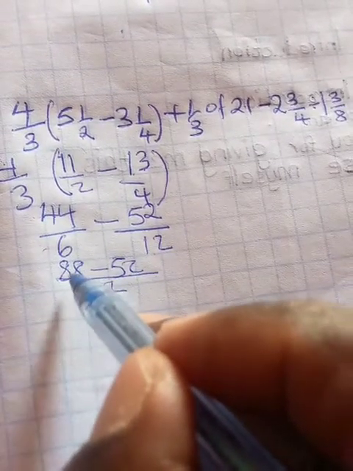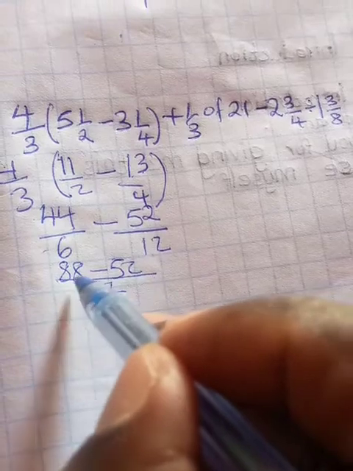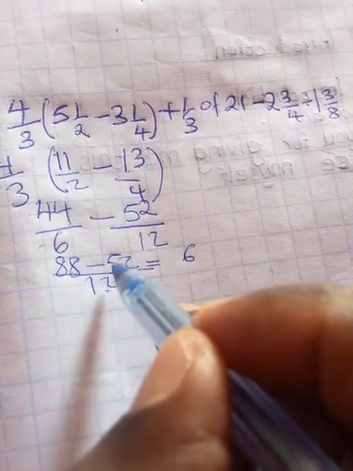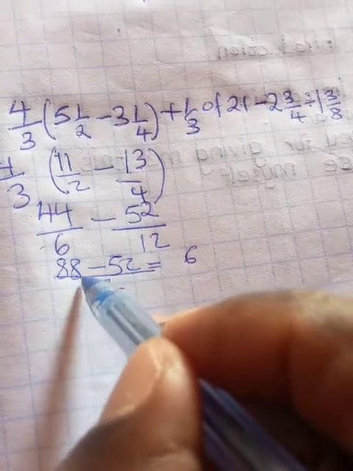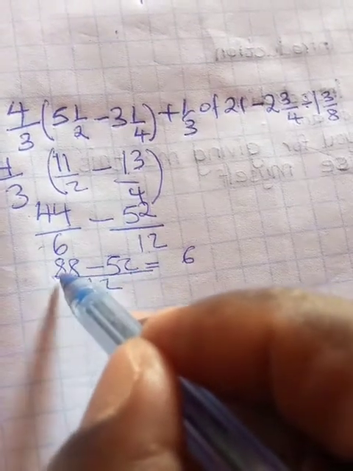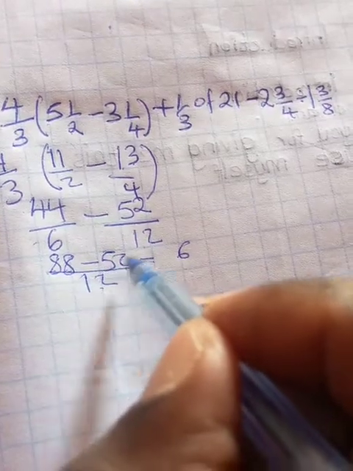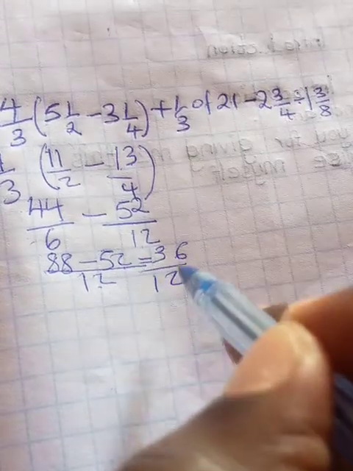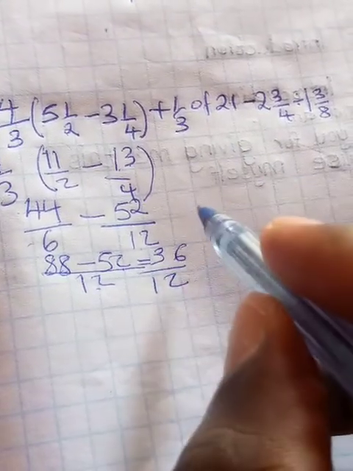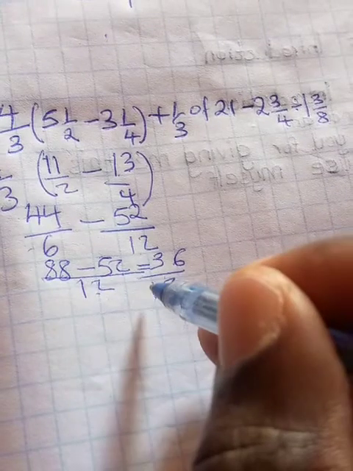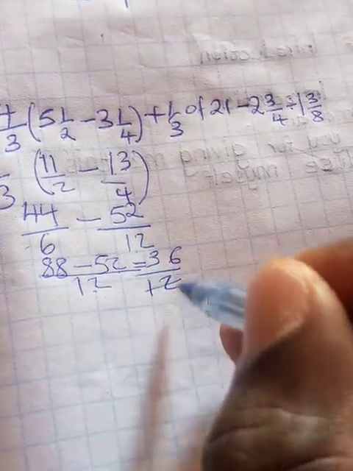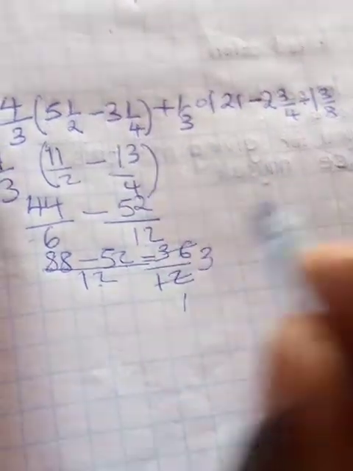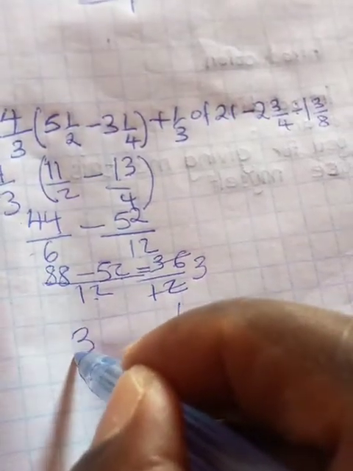So 88 minus 52, that is 36. 8 minus 2 is 6, 8 minus 5 is 3. So there is 36 over 12. This one can be simplified. 12 goes here 1, 12 goes here 3. So the whole of that bracket we have 3.